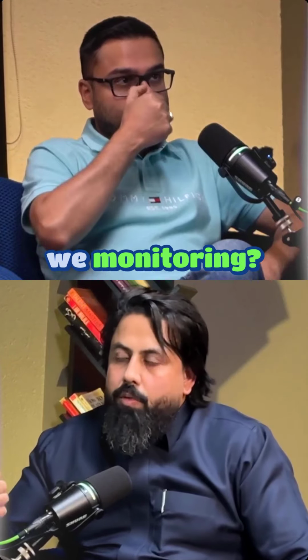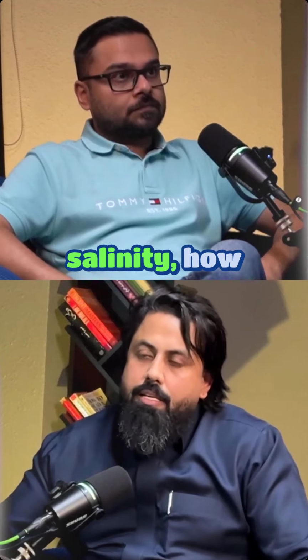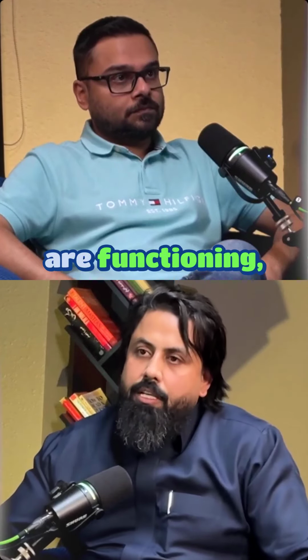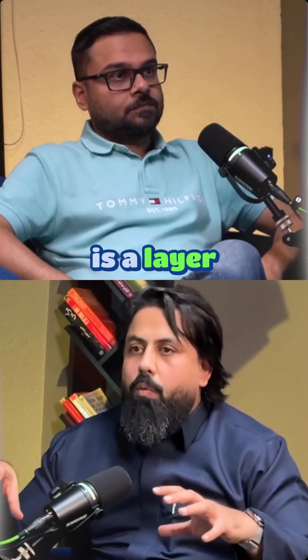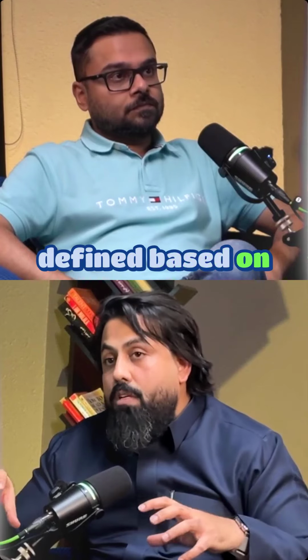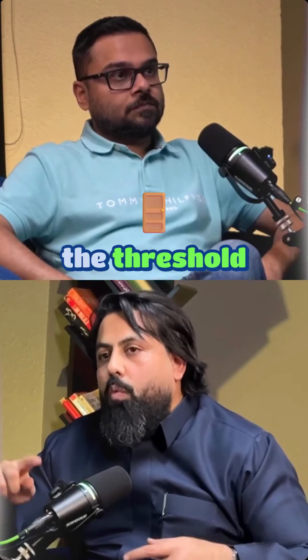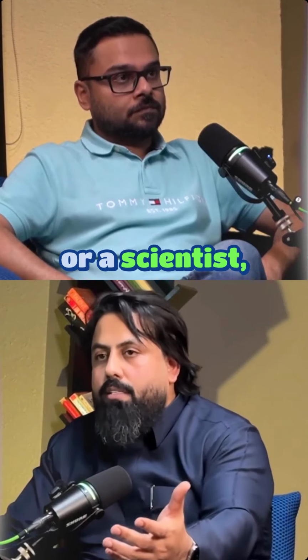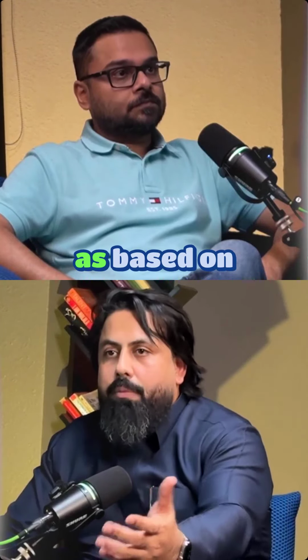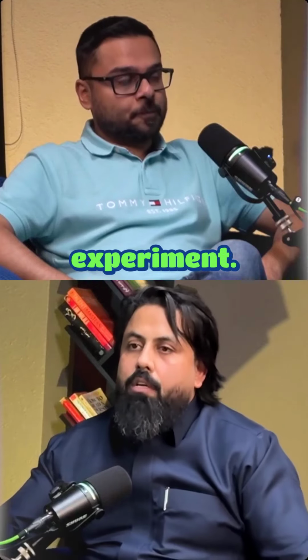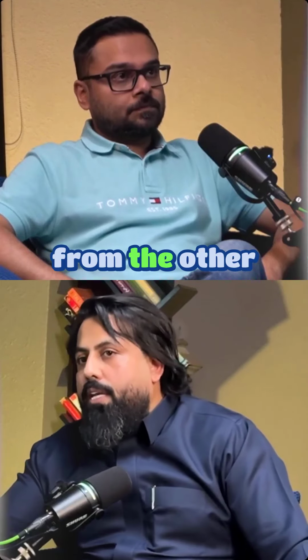So what are we monitoring? We're monitoring dissolved oxygen, salinity, and how exactly the pumps are functioning. And on top of it, there is a layer which is defined based on different experimental individuals' thresholds. As somebody who's doing research, or a scientist, you want conditions to be based on your condition, as in the experiment. So your criteria can be different from the other criteria.